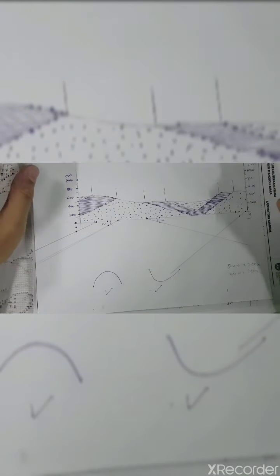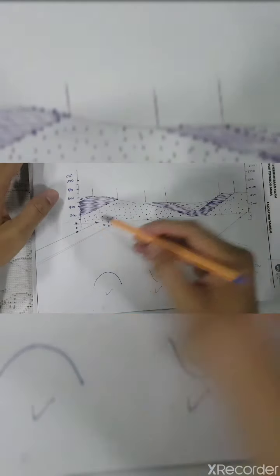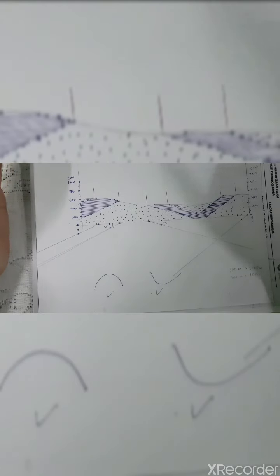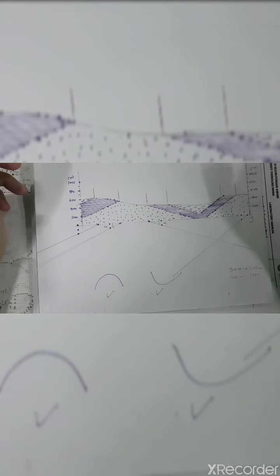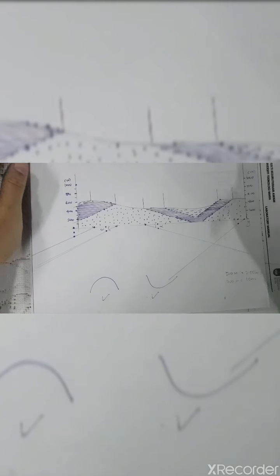So in this map 2, you just need to determine the movement or the direction of strike and the dips. So you have completed map 2, and I hope this video will help you finish your laboratory reports. Okay, thank you.